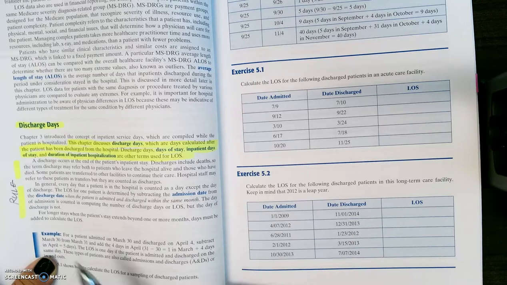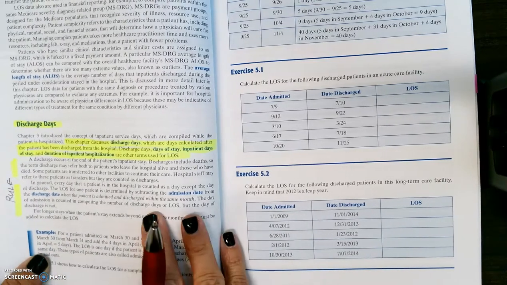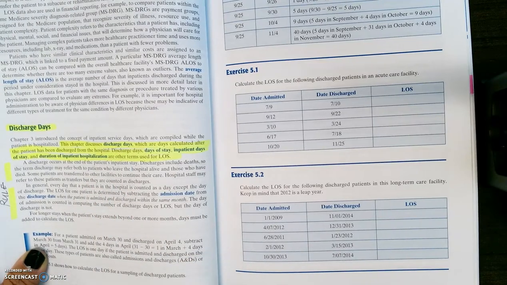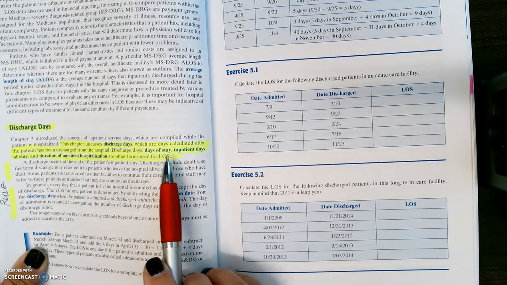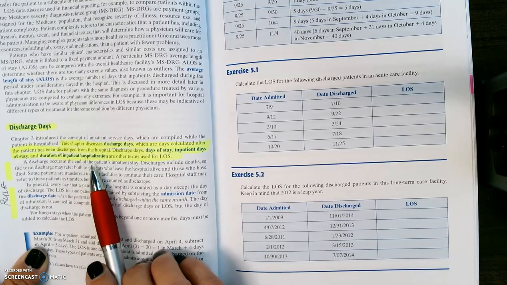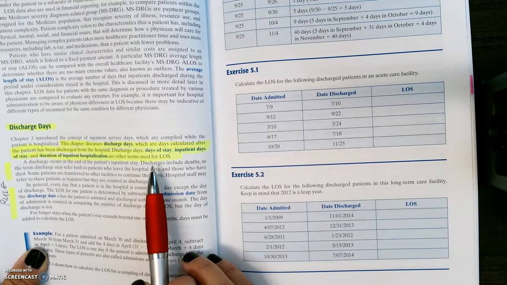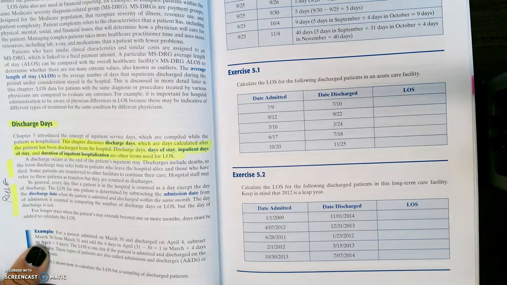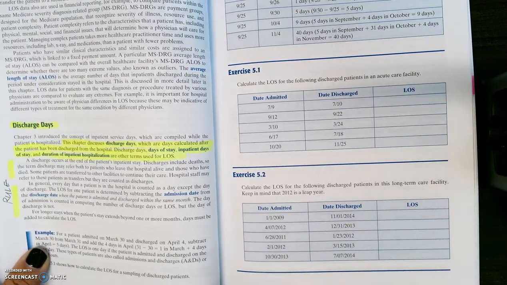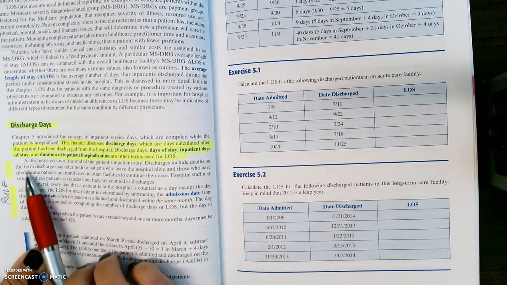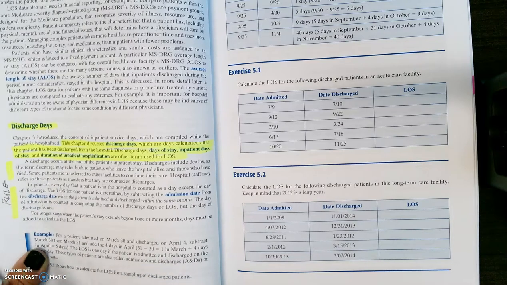So let's hop on down on page 72 to discharge days. It says this chapter discusses discharge days, which are calculated after the patient has been discharged from the hospital. Discharge days, days of stay, inpatient days of stay, and duration of inpatient hospitalization are other terms used for LOS. So that's good to know, right? So we've got a few terms that we could be dealing with. So let's look at the chapter. Again, in the second paragraph, you've got a couple of rules here that you're going to need to follow.